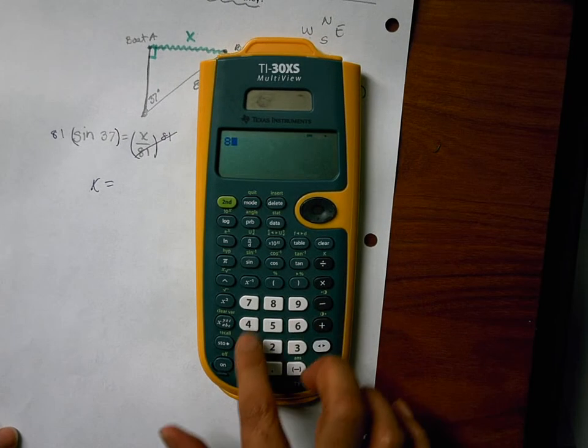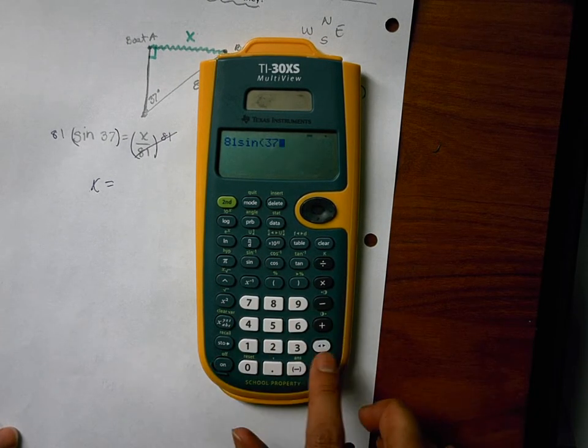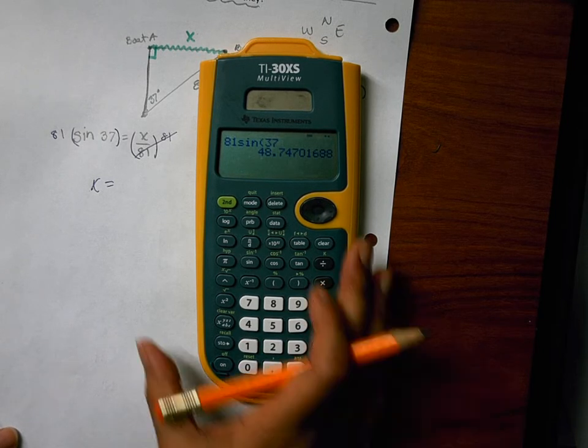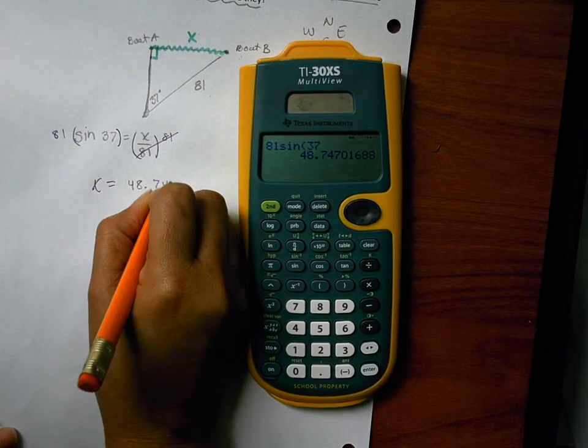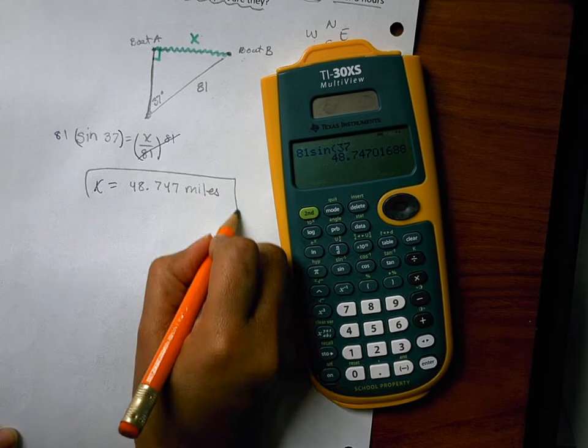Multiply both sides by 81. x equals 81 times sine of 37. To 3 decimal places, 48.747.